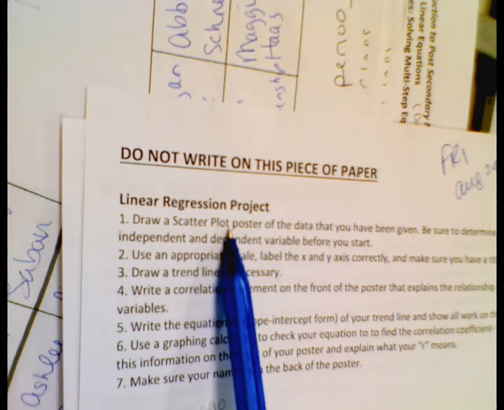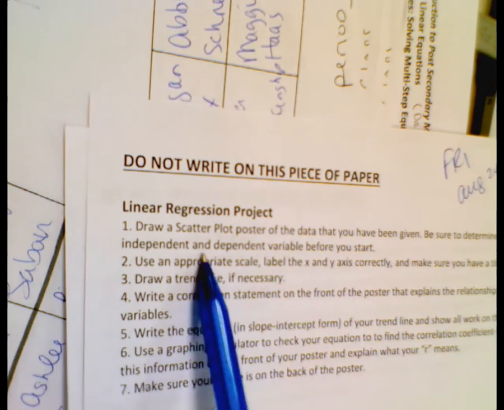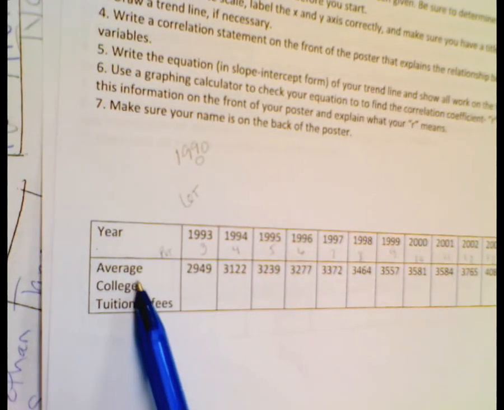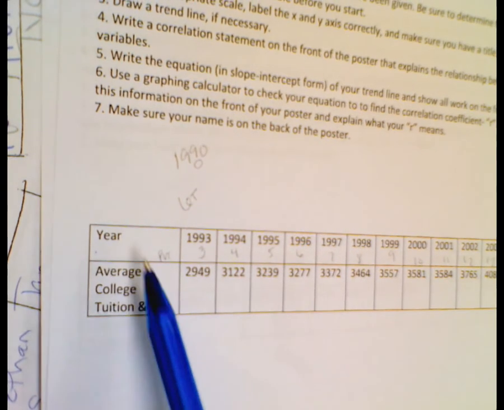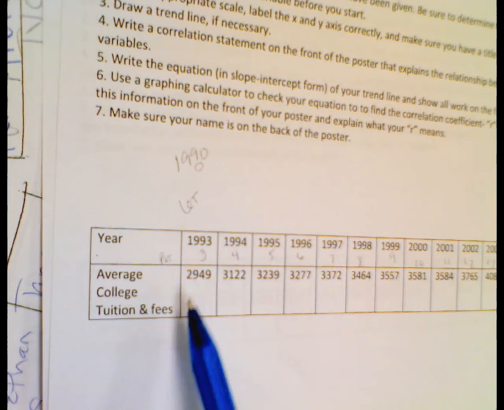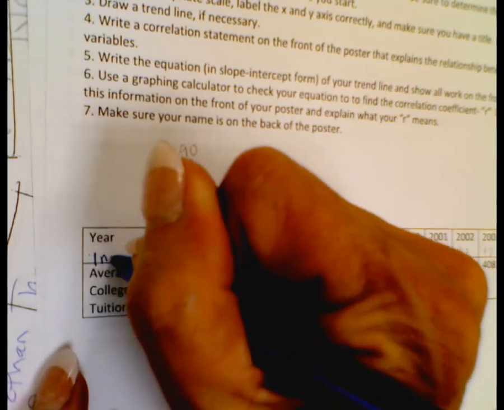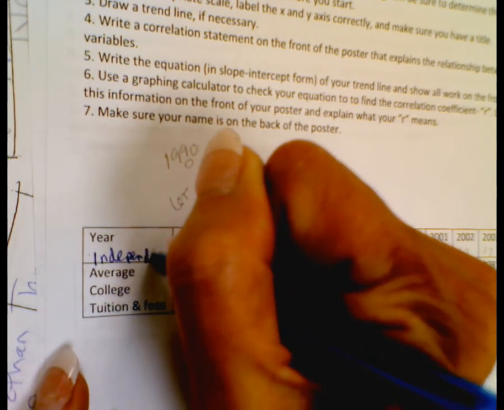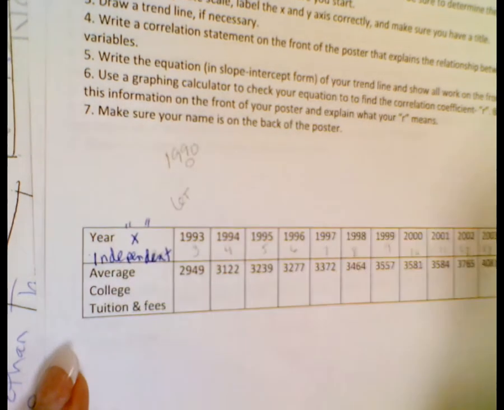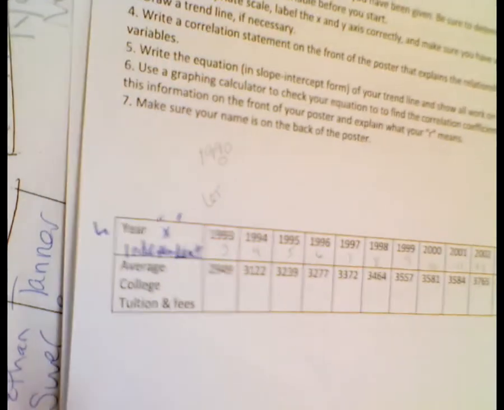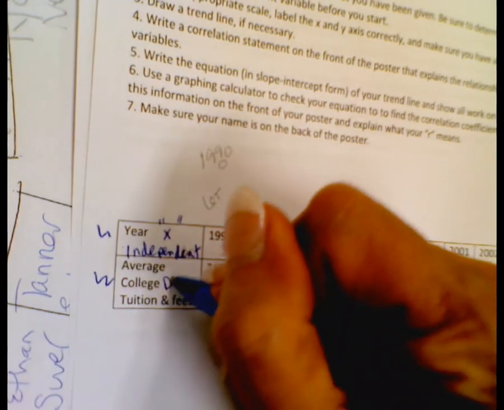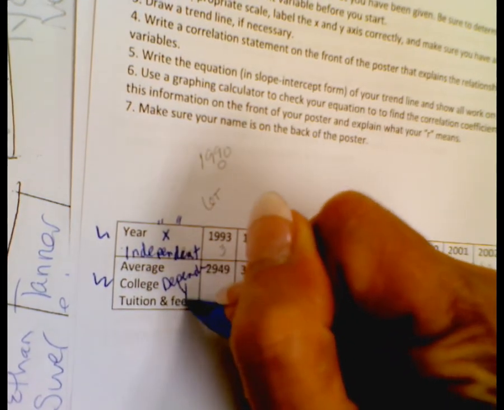So if this was your problem and I asked you to do this project, it says draw a scatter plot of the data that you have been given. Be sure to determine the correct independent and dependent variable before you start. Is the average college tuition and fees dependent on the year, or is the year dependent on the average college tuition and fees? I'll give you a little hint. I'm not going to make you think about this too hard. The first one is your X, and X is always your independent variable, and we're going to call this list 1. Your list 2 is going to be your dependent variable, or your Y.